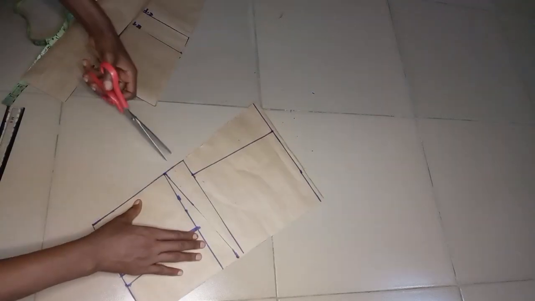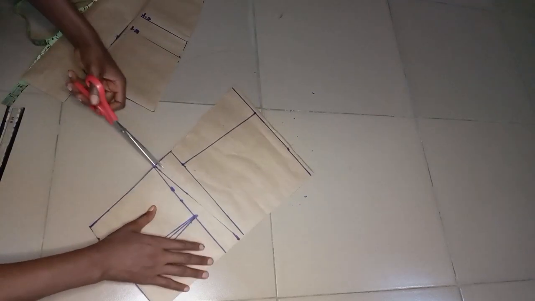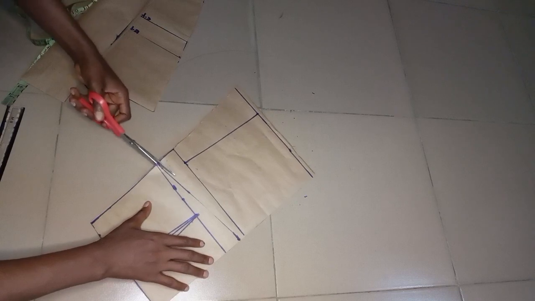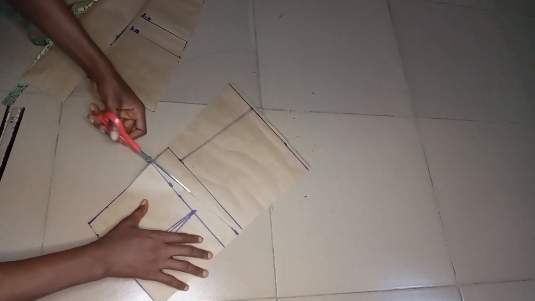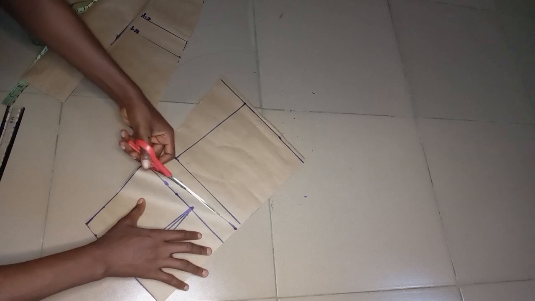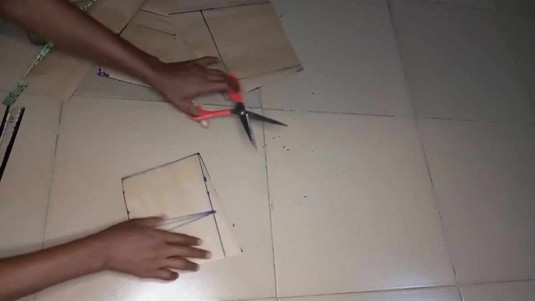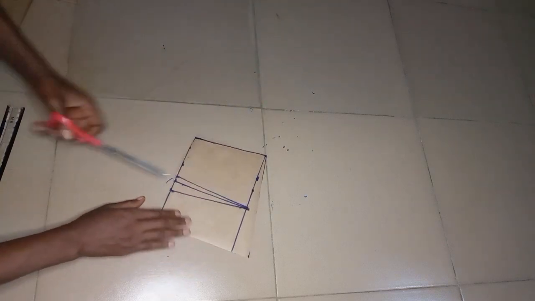But for the sake of this tutorial, we are not using yoke. We are drafting only a strapless bustier. I don't even know what I'm saying again, but I hope you understand what I'm trying to say.